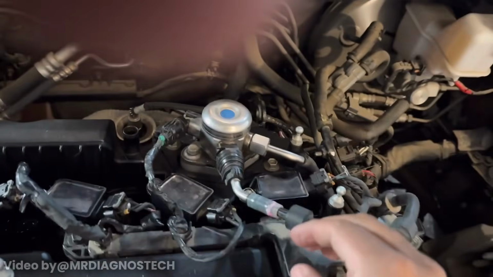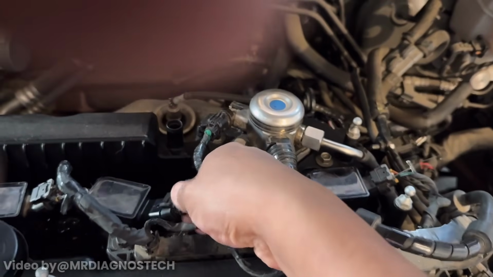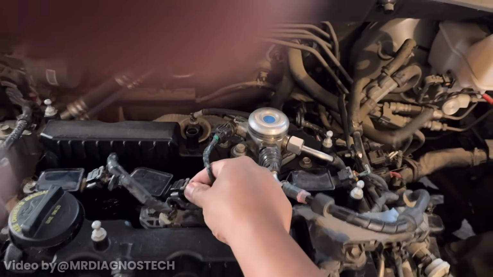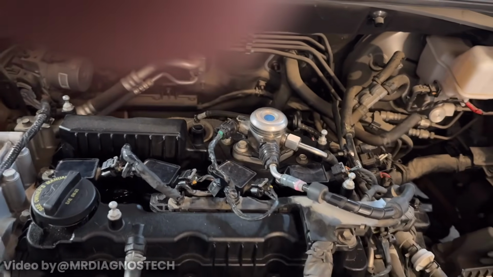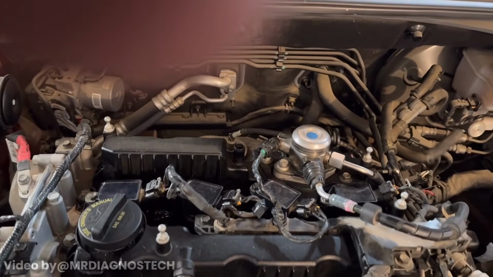So if we go to cylinder number 2, okay, there's a big change in cylinder number 2. The engine wants to stall. So what we're going to do is swap coils 1 and 2 and see if the problem moves.